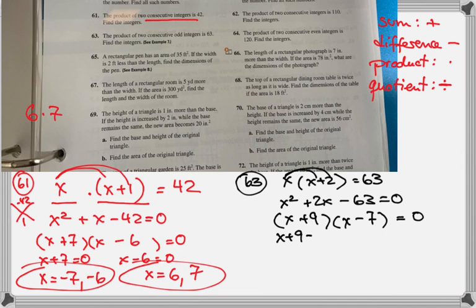X plus 9 equals 0. X is negative 9. X minus 7 equals 0. X is equal to 7. What are the next consecutive odd integers? And 9. And both of these combinations do multiply to a positive 63.